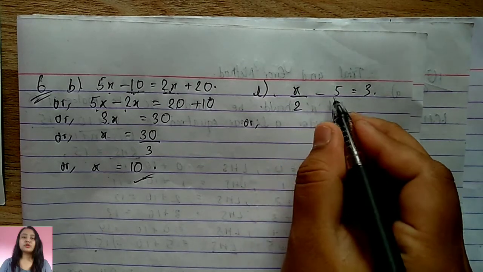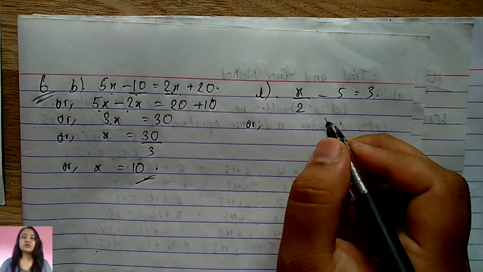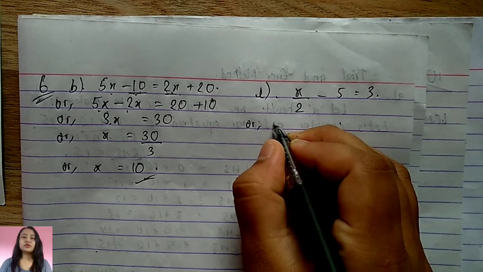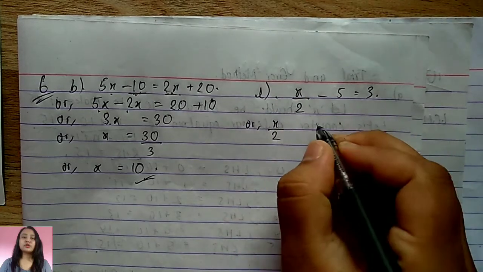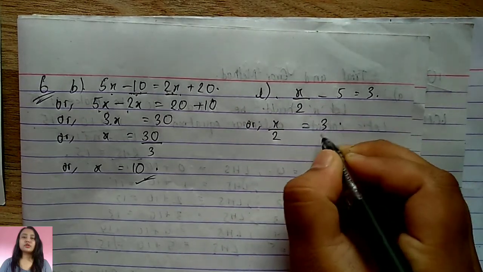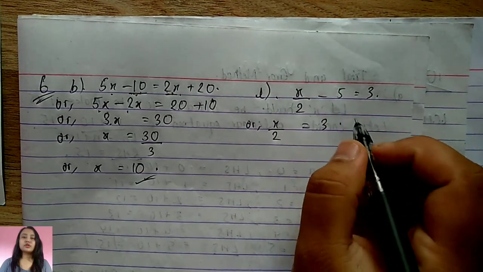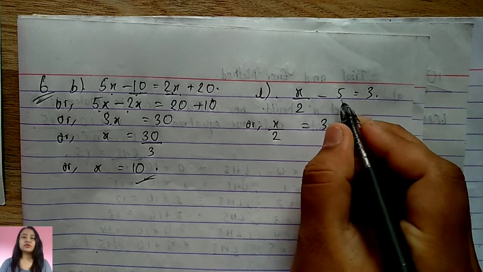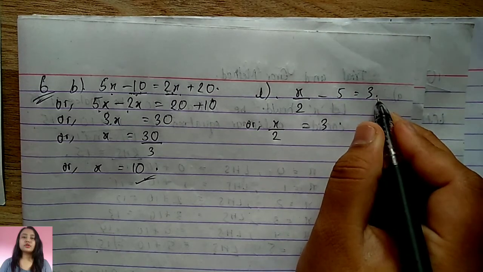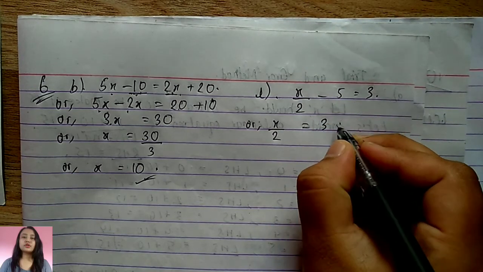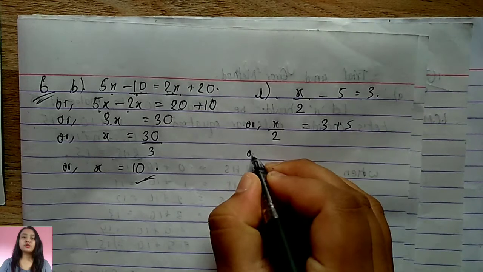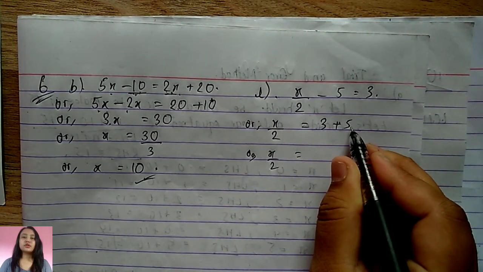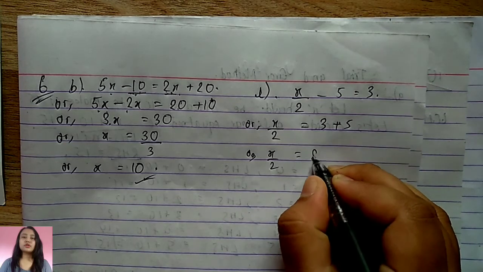So let's do one thing: let's arrange the numbers again. x by 2 we will keep the same, and 3 we will also keep the same. Since I'm saying that we will exchange the numbers, I'm shifting this minus 5 to the other side. When we shift the minus 5 to the other side, it will be plus 5. x by 2 is the same here, and 5 plus 3 is 8.